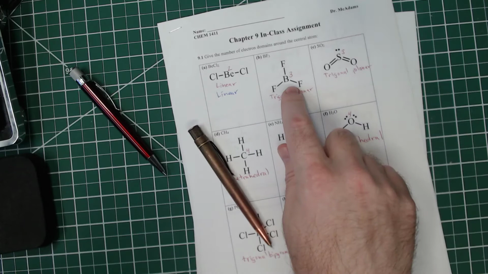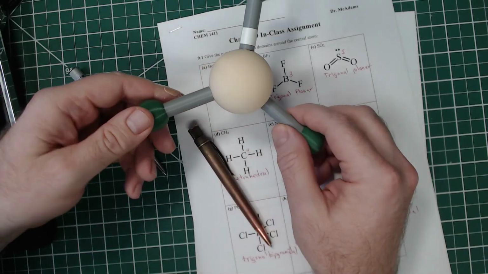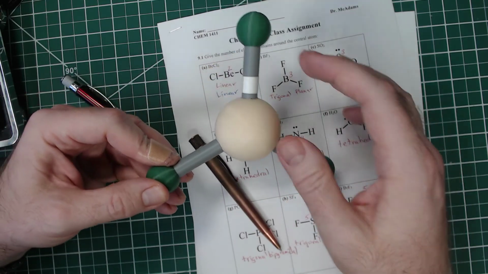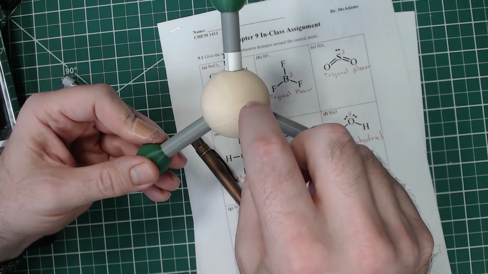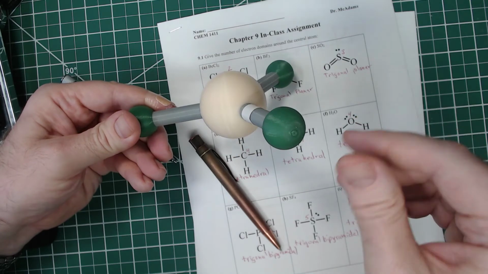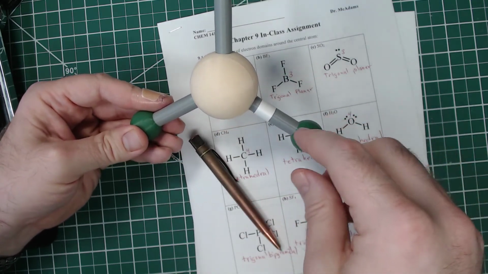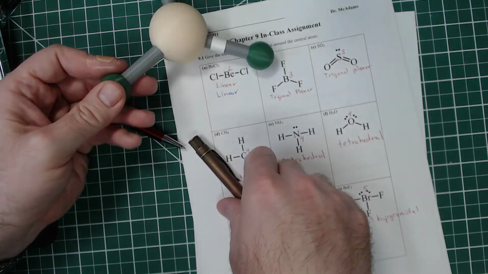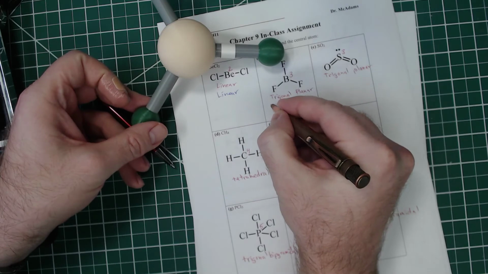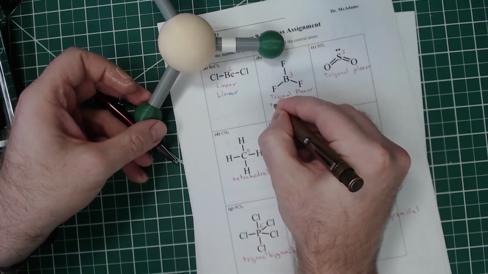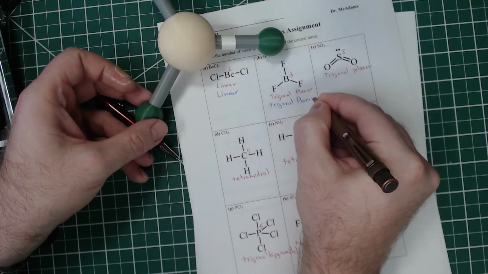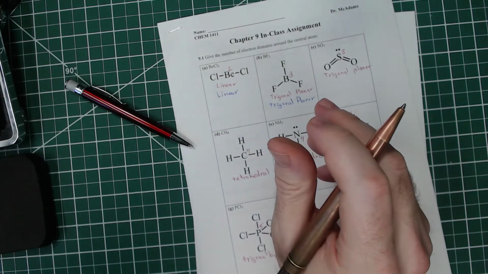For this one, we've got BF3. So here is BF3. The boron is in the middle, and the fluorines are on the perimeter. And then you'll see that they are all in the same plane. That's why we call it planar. So all 4 of those atoms are in the same plane. And we would see that the angles come out to 120. So the molecular geometry, because this one is 3, 0, has the same name as the electron domain geometry. And we'll call that trigonal planar as well. So that is that one.